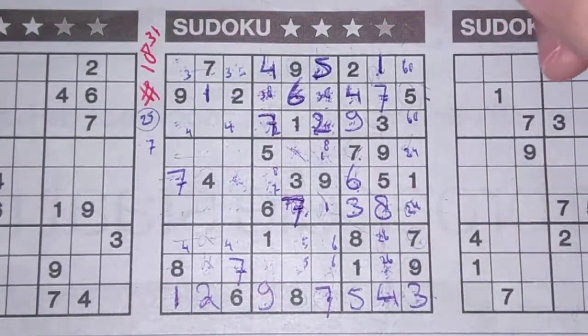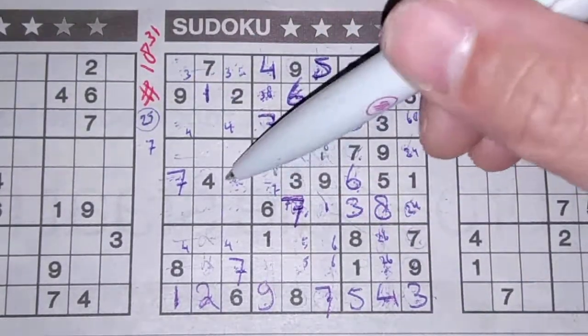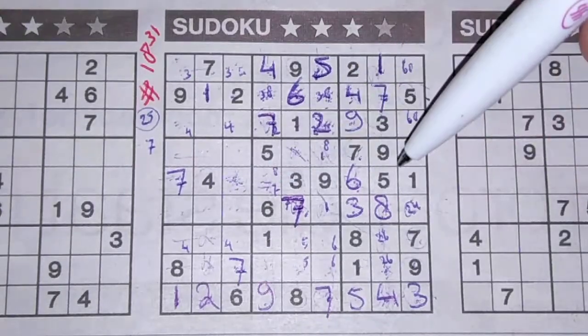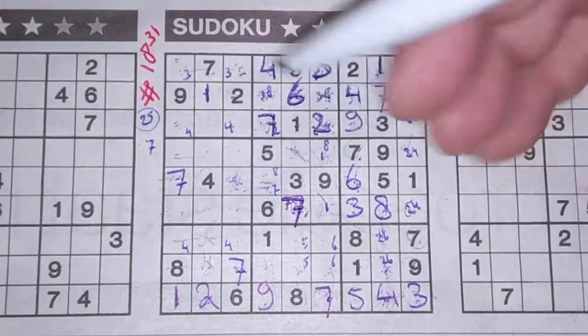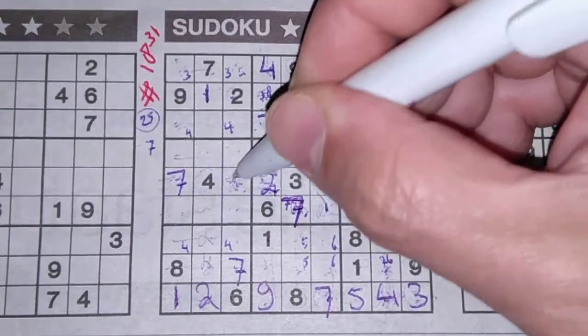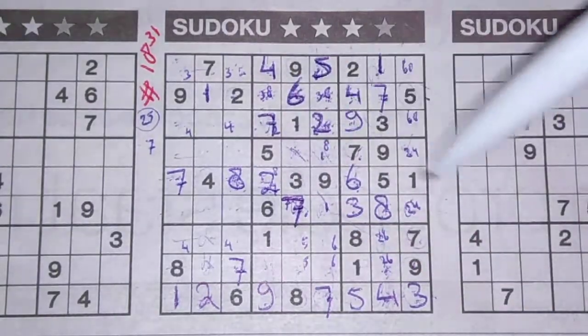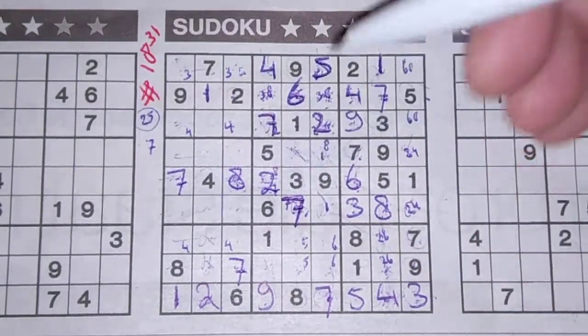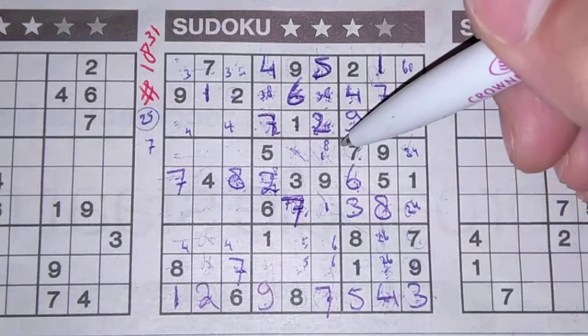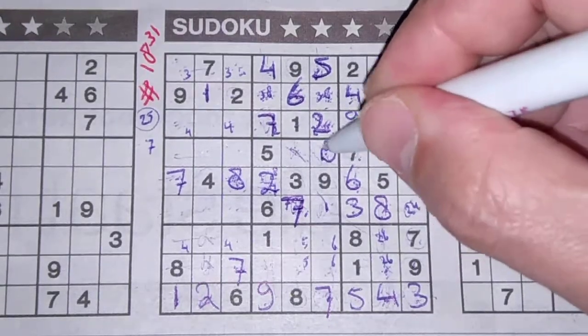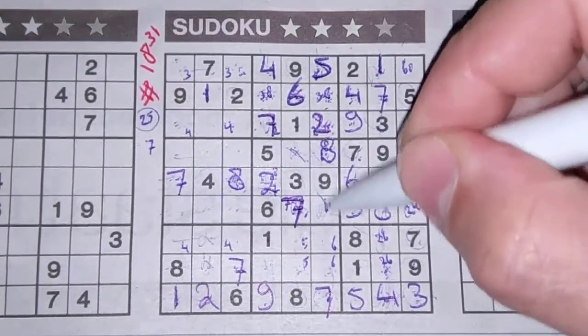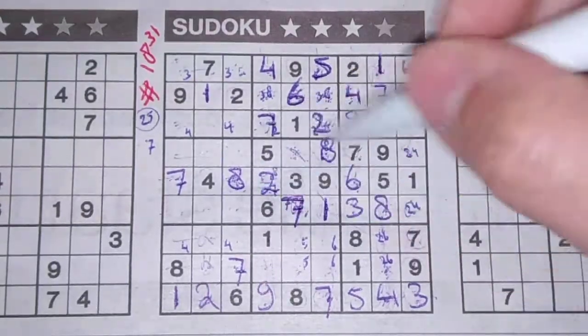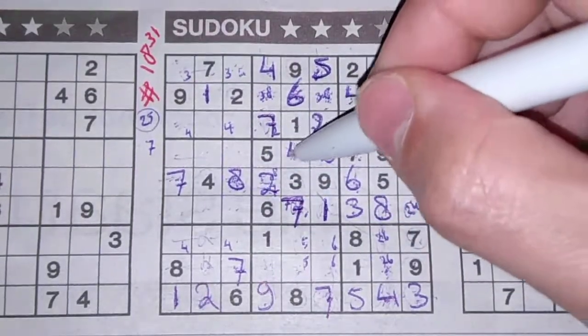Yes. 2 numbers left, the 8 and the 2. We have a 2 here, no 2 there. 2 should be here, and the 8 goes there. Now I've eliminated the 8, so the 8 should be here, and I've eliminated the 1, so the 1 goes there. 1 box left in this big square for the number 4.